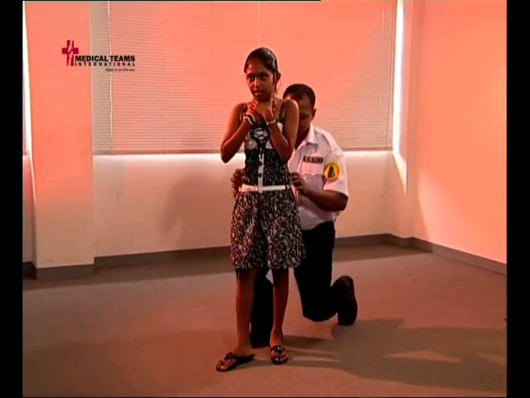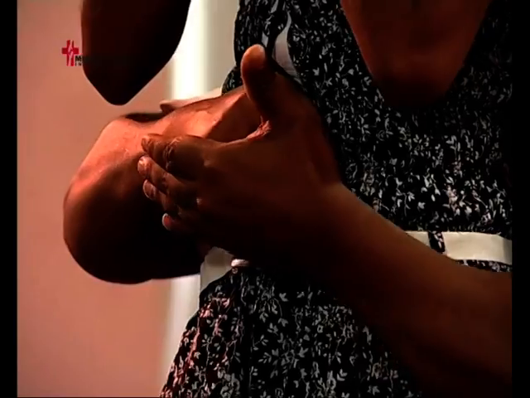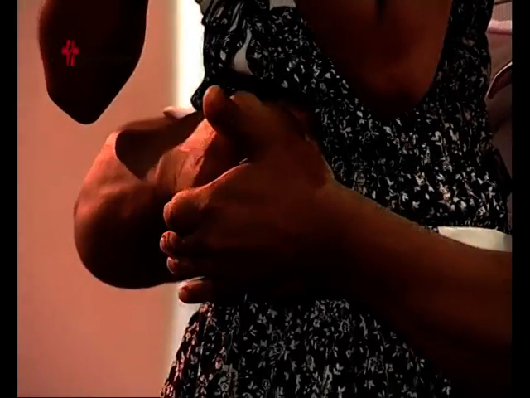If the choking victim is a child, use the same procedure with one modification. Kneel down to the height of the child instead of standing.